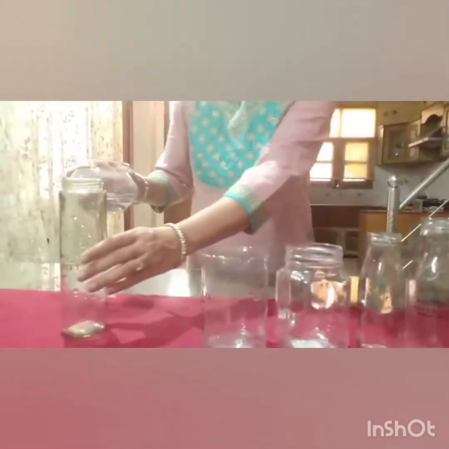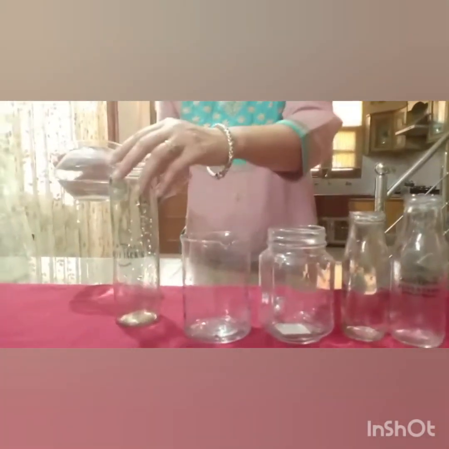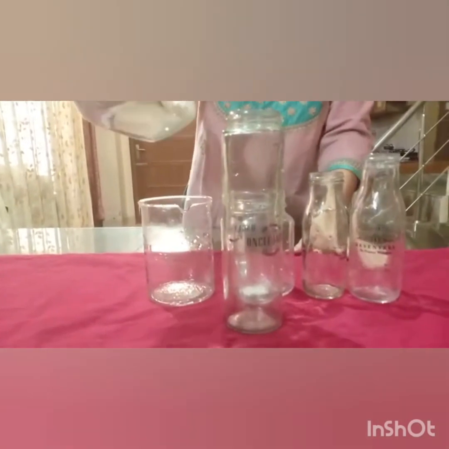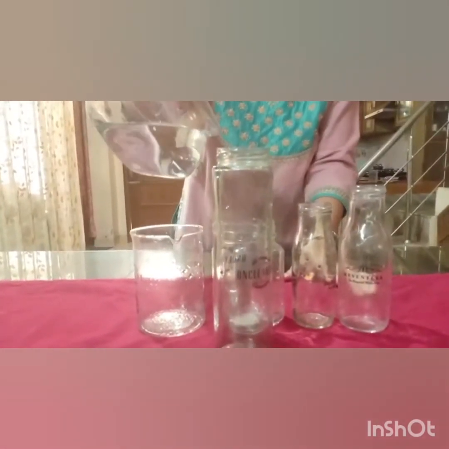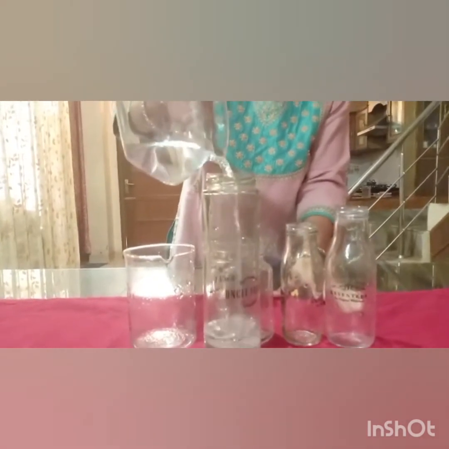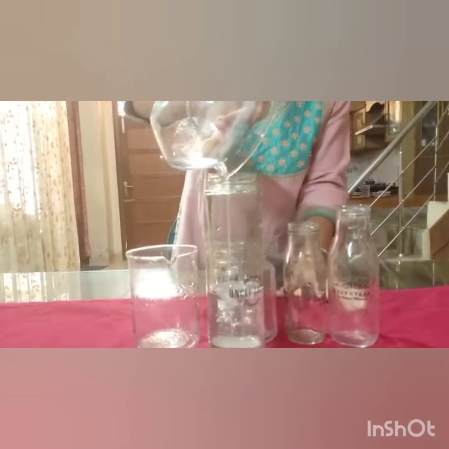Now finally I will pour this back into my measuring cylinder. Let's see whether the water gets the same volume or not. You have to be very careful that no drop of water is wasted.